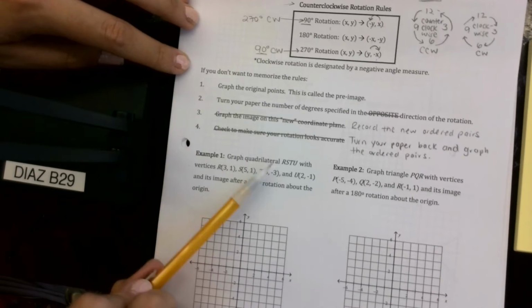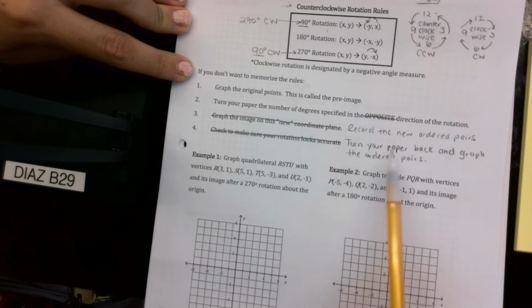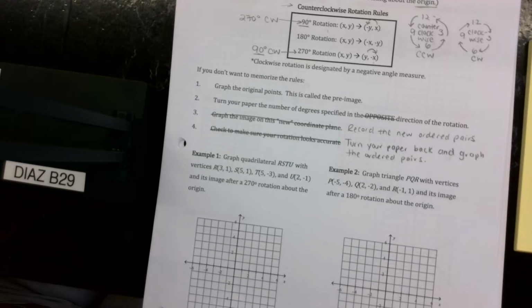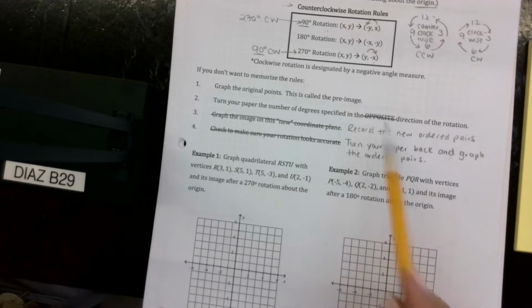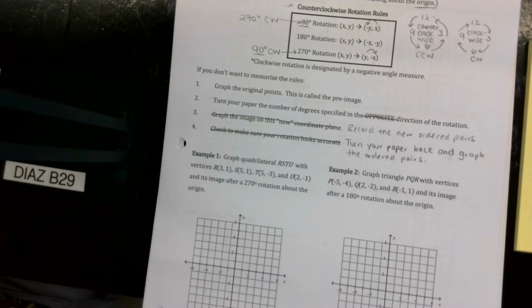The steps here, and we crossed out opposite, and we modified steps 3 and 4 to be step 3, record your ordered pairs. Step 4 was turn your paper back and graph the ordered pairs. Those of you watching this at home, you need to make those corrections on page 7. Those of you here, you did it as your warm-up. So now let's actually do that.